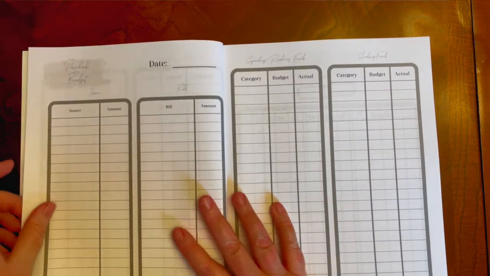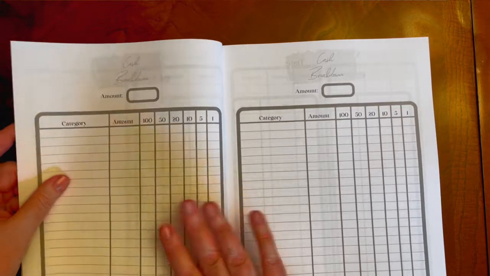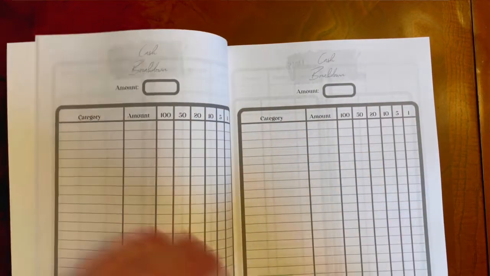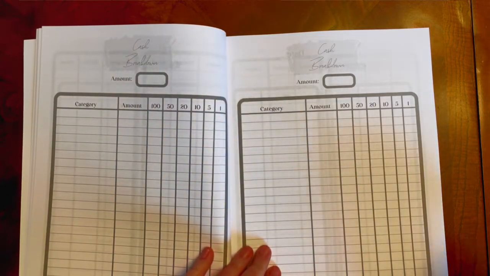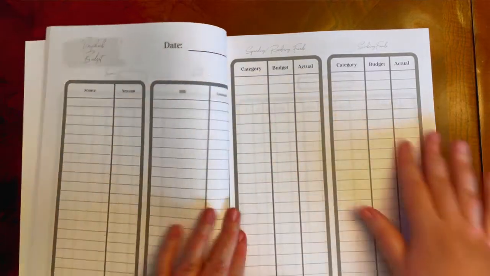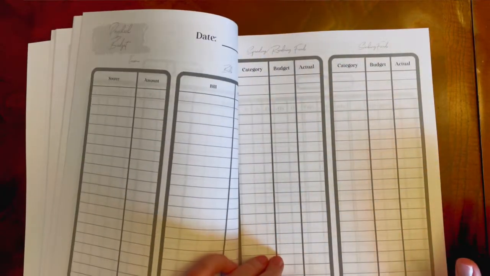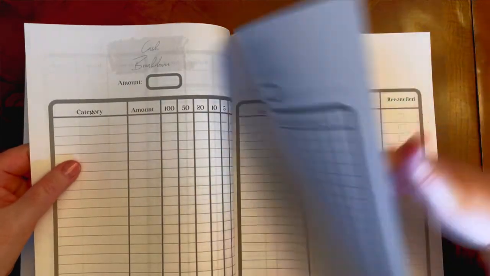And then here you have your paycheck budget, 2 pages of cash breakdowns. If you're anything like me, you have a lot of categories, so to be able to break all of them down. And then we just go right into the next one. So you get 5 sets of these. Let me get to the end of the month.